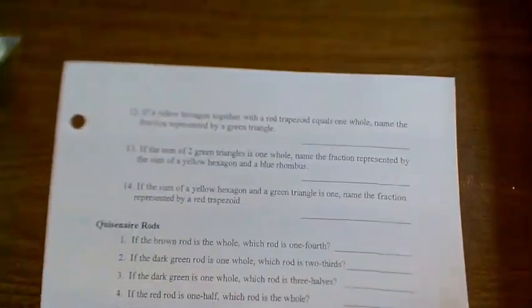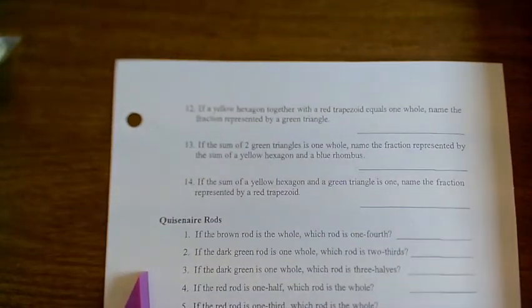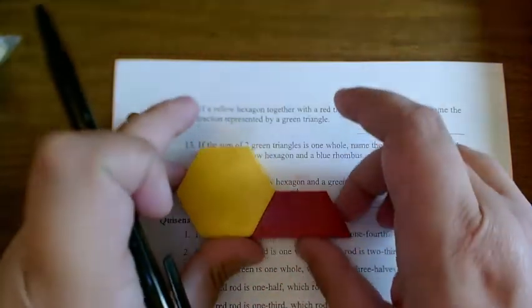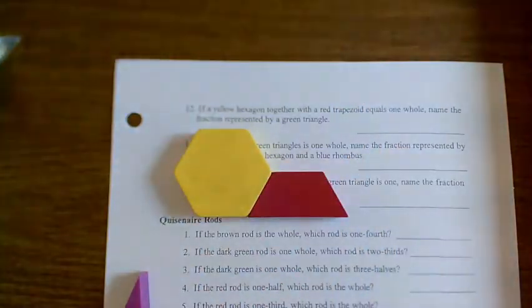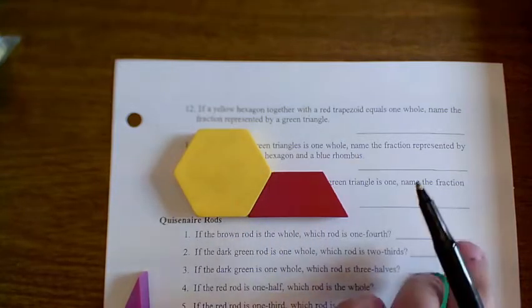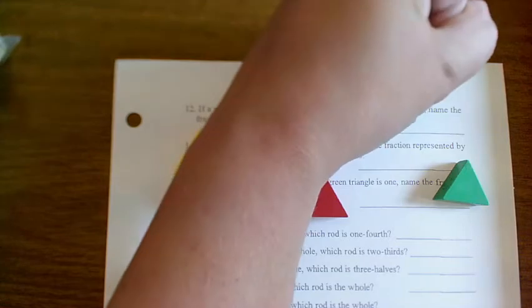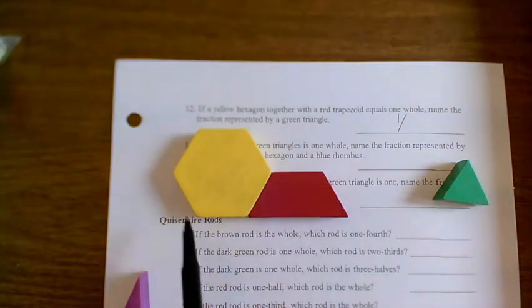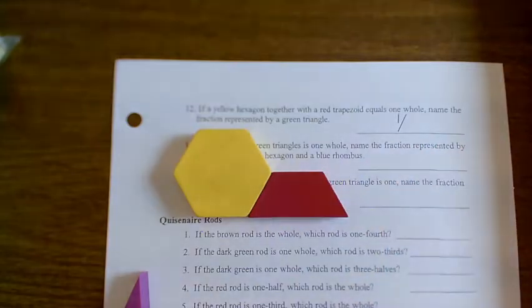So number 12 says, if the yellow hexagon together with a red trapezoid equals a whole, name the fraction represented by the green triangle. Okay, so if this is 1, a green triangle would be 1 piece out of how many would it take to make this shape if this is the whole?